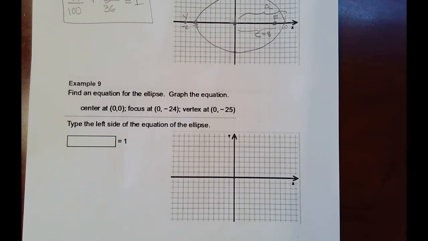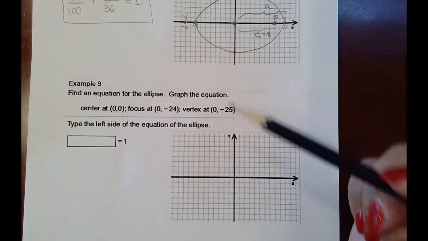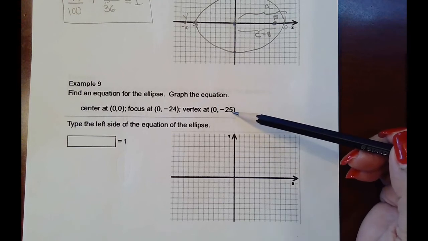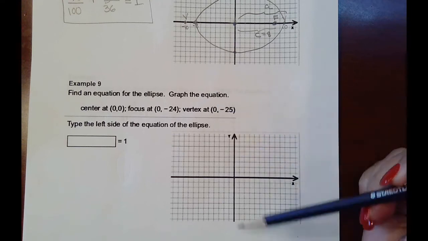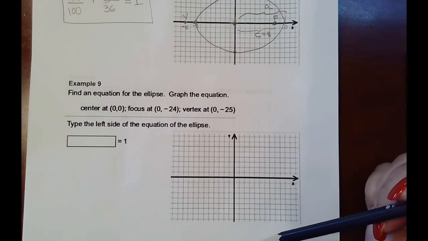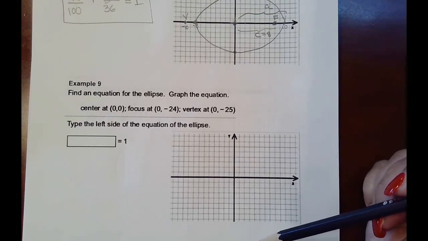Okay, so these numbers are pretty big. Because we have to move so far out, I think I'm going to use a scale of 3, at least on my y-axis. Look at the vertex here. See how that 25 is in the y position? That means I need to be able to move 25 spaces in either direction along the y-axis.